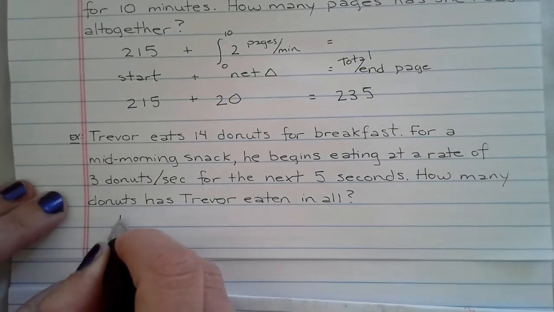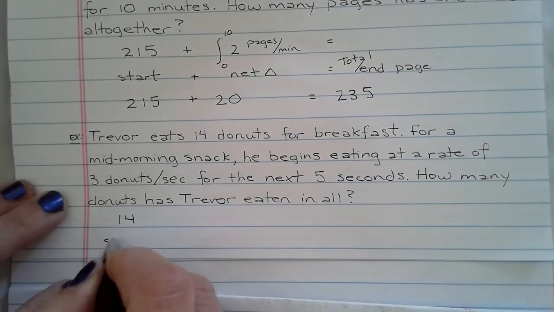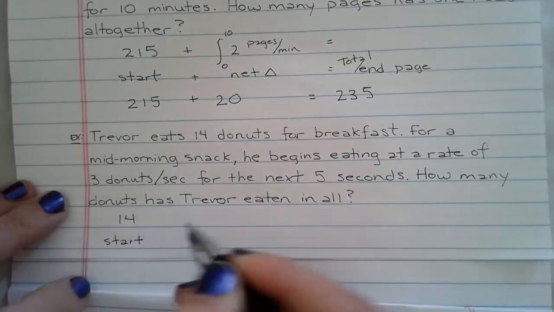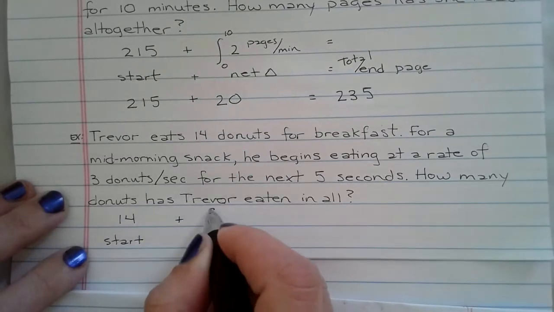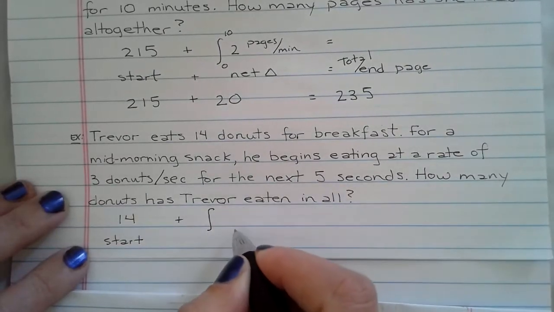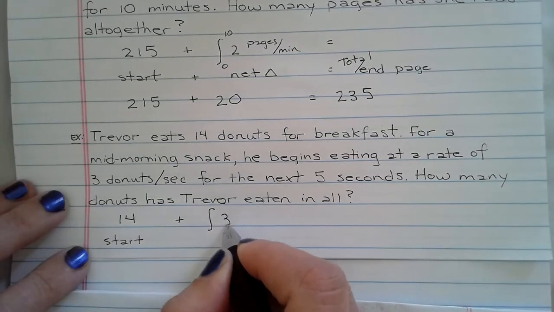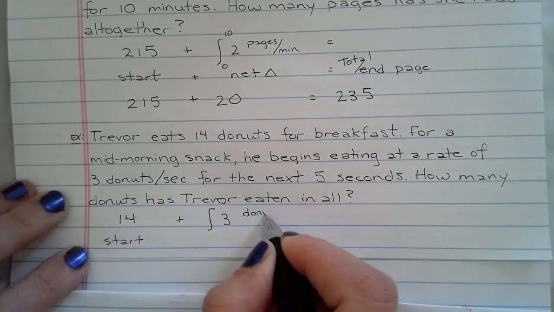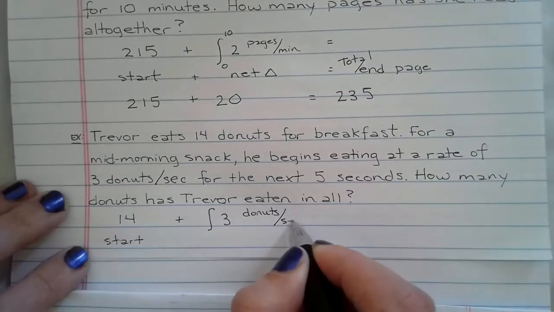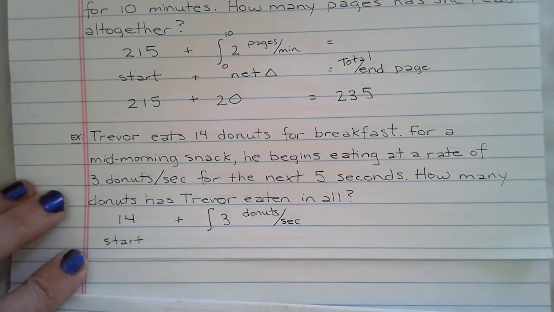Okay, at the start, Trevor had already eaten 14 donuts. And then he starts eating them tragically fast at a rate of 3 donuts per second. I'm spelling donuts the short way. I know it's not really quite correct.